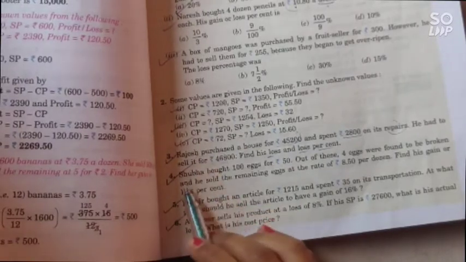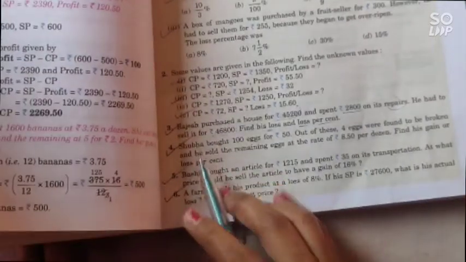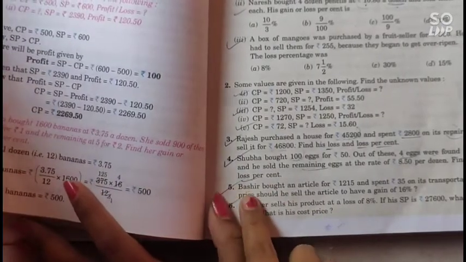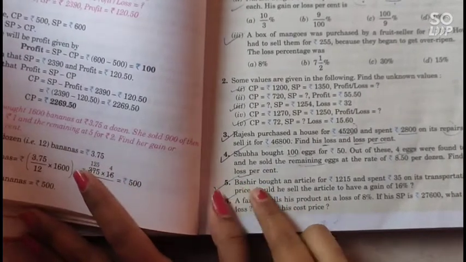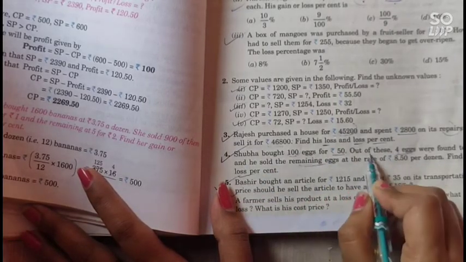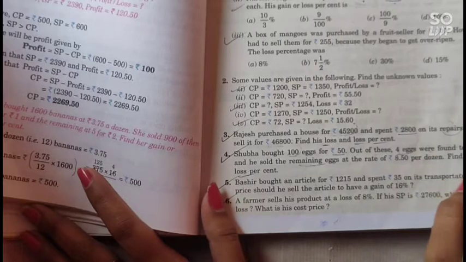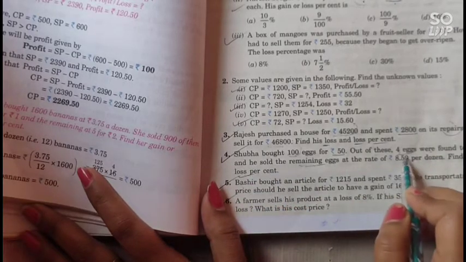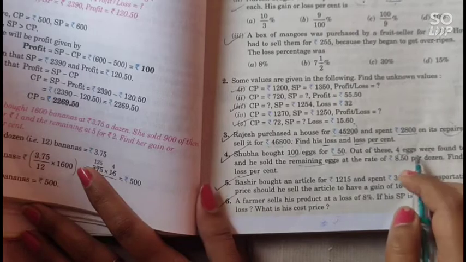Next, question number 4. Shubho bought 100 eggs for 50 rupees. Out of these 4 eggs were found to be broken and he sold the remaining eggs at the rate of 8 rupees 50 paise per dozen.